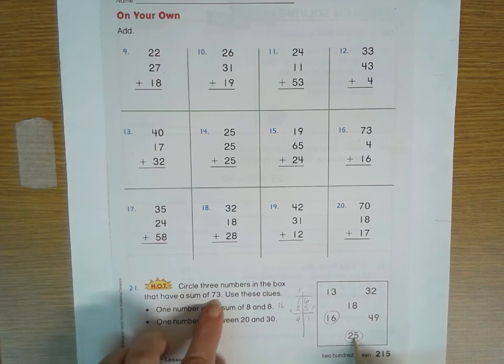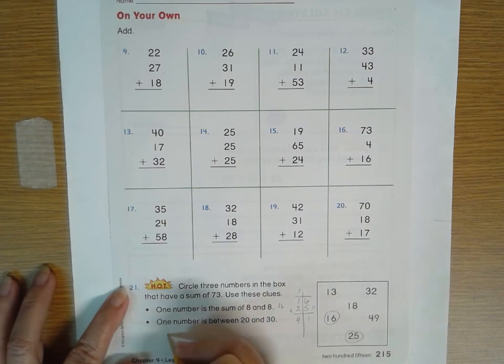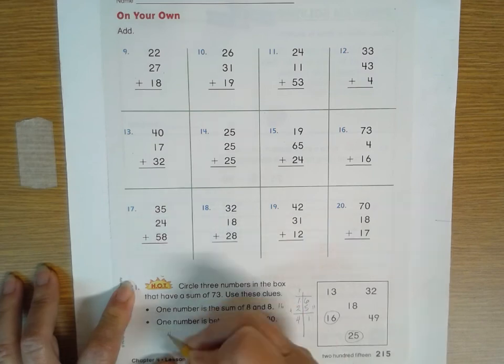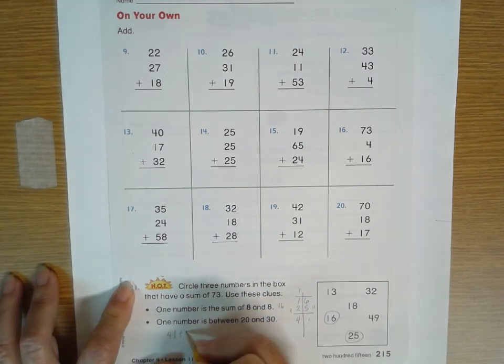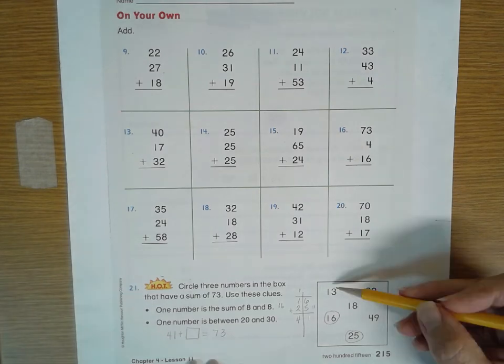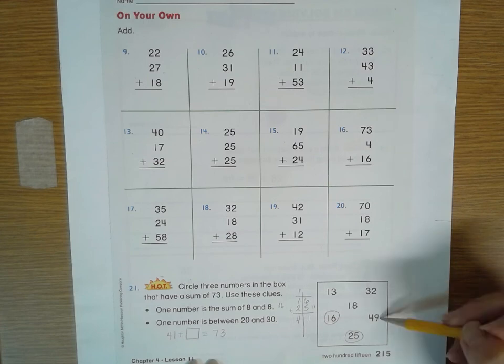So our number sentence would be 41 plus something. Which one of those numbers are we going to choose? Equals 73. Okay, so we have 13 left, we have 18 left, we have 49 left, and we have 32 left. So we have 41.